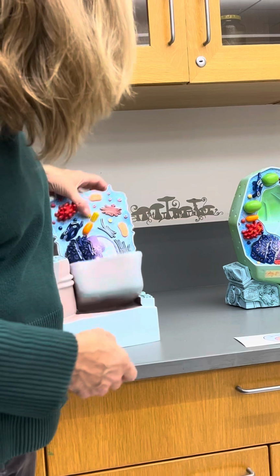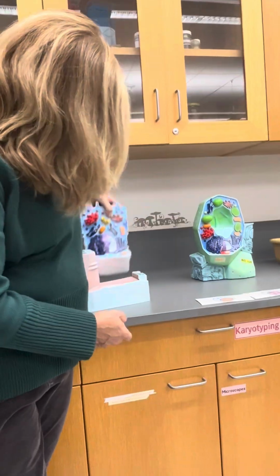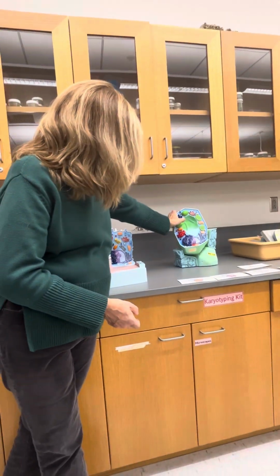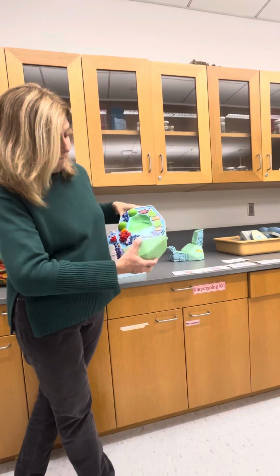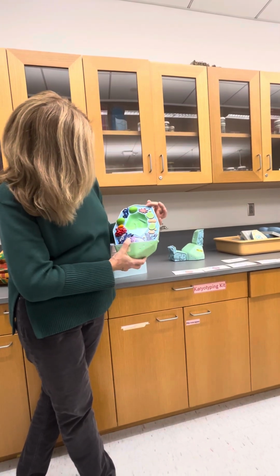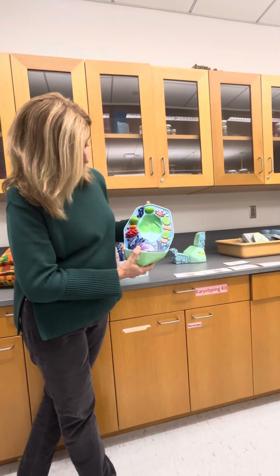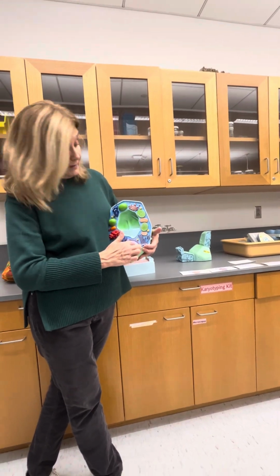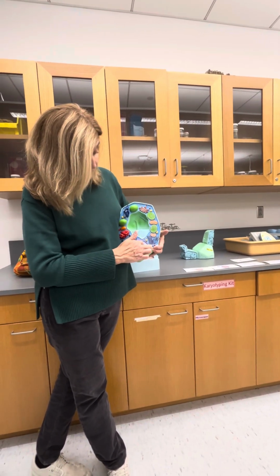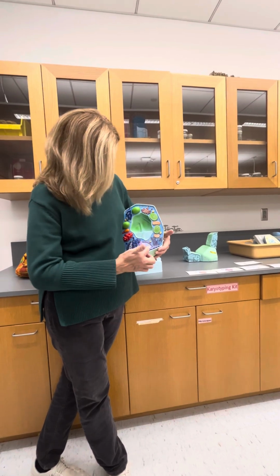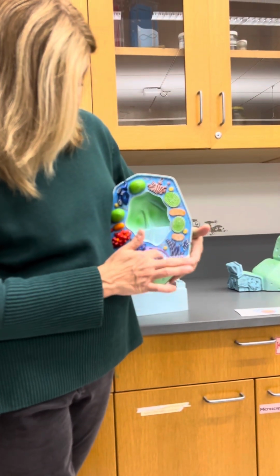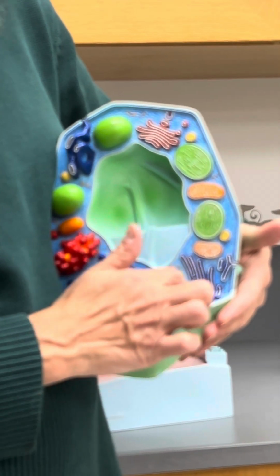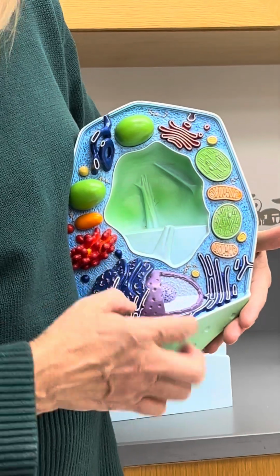So then we look at this, and once again, we've got a lot of similar structures: nucleolus, the nucleosol, and that's got chromatin fibers in it, a nucleus with nuclear pores.